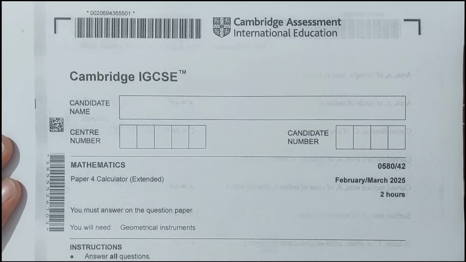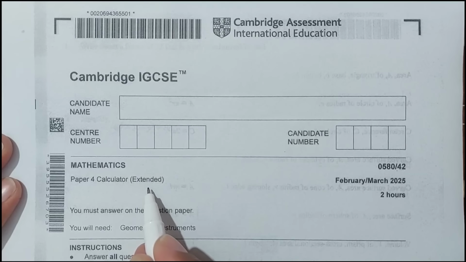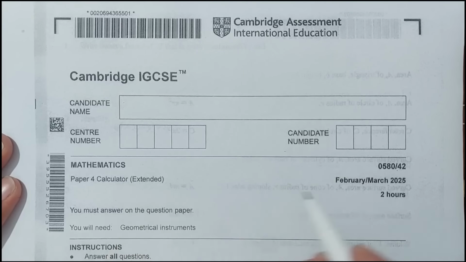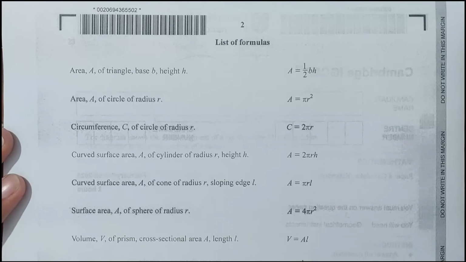Hi everyone, in this video I'm going to solve Cambridge IGCSE Mathematics Paper 4 Extended, which is a calculator paper, from the February-March 2025 session, Paper 4-2. So let's start with the first question. In Paper 4 you are given this list of formulas.